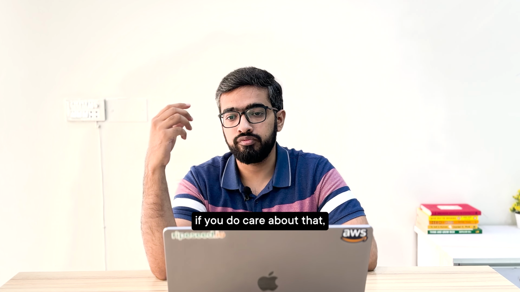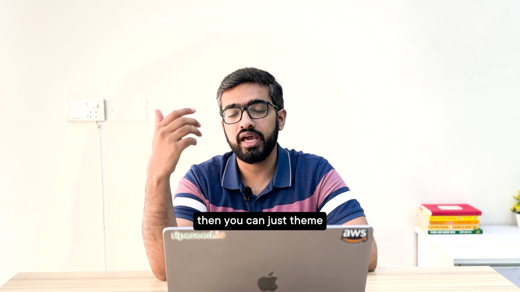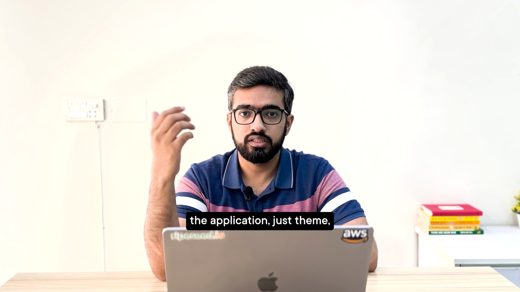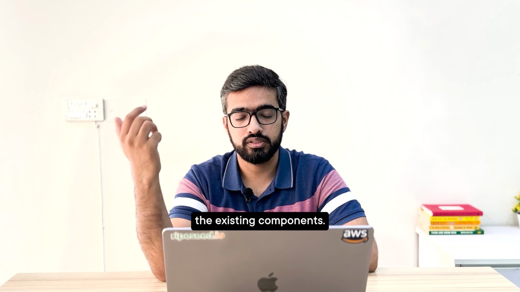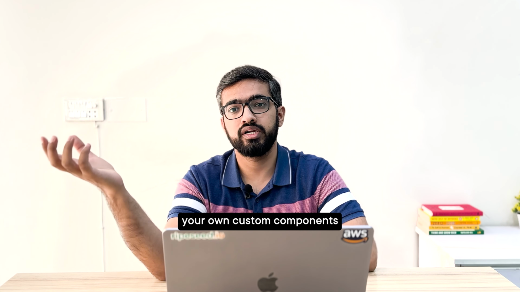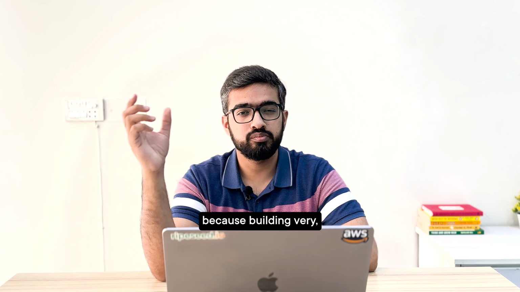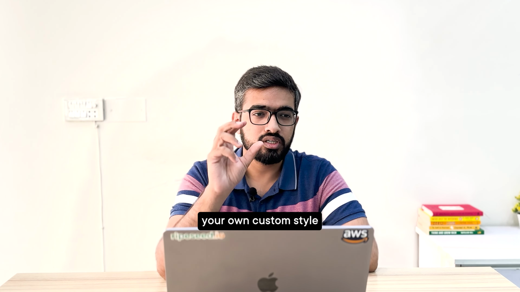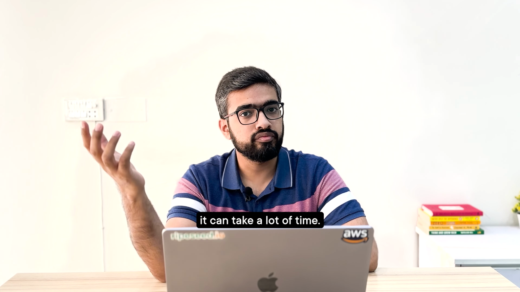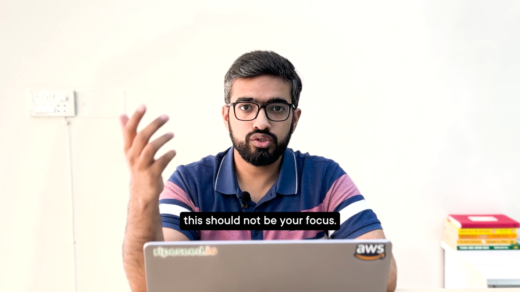In the early days, you don't care about building your own MVP's brand identity, right? If you do care about that, then you can just theme the existing components, but you don't need to worry much about building your own custom components while building MVPs, because building very, very small components, your own custom styled buttons, icons, headers, can take a lot of time, and as an MVP this should not be your focus.